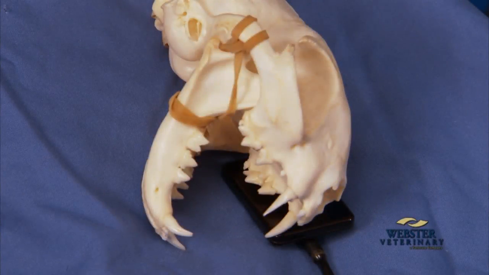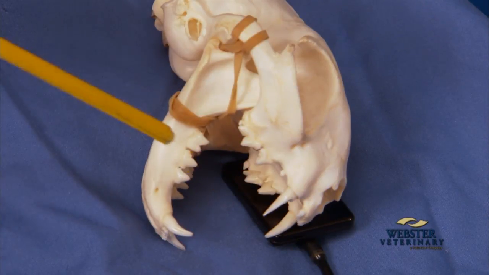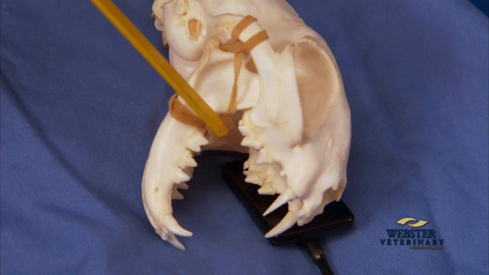In order to properly image the premolars and molars of the maxilla in feline patients, it's important to learn the extraoral near parallel technique. In fact, that's a preferred technique by most clinicians to avoid superimposition of the zygomatic arch over the roots of these premolars and molars.